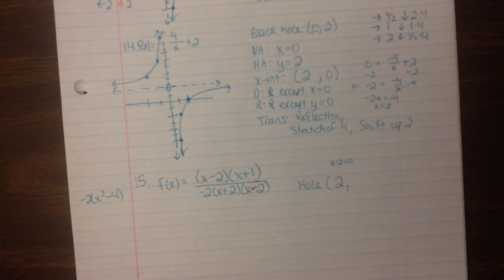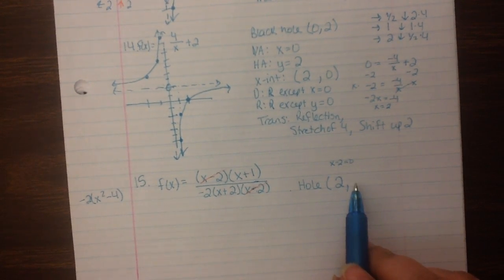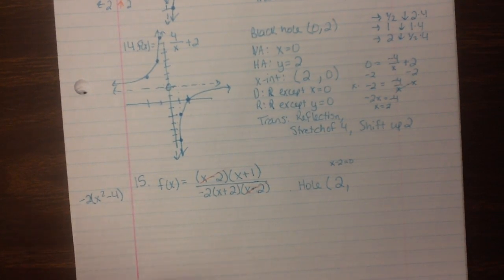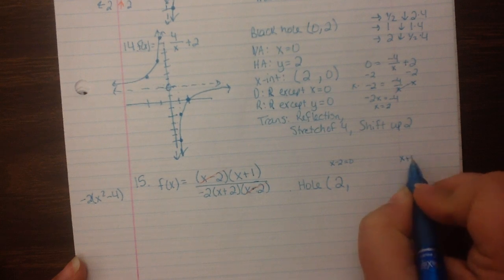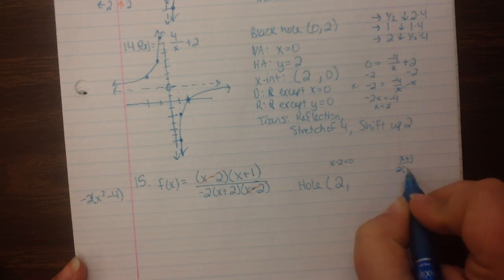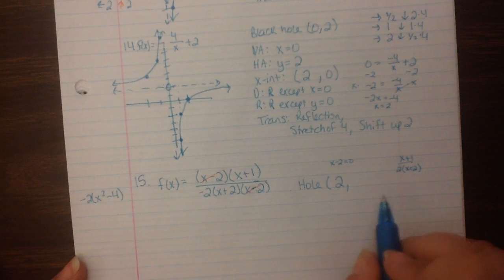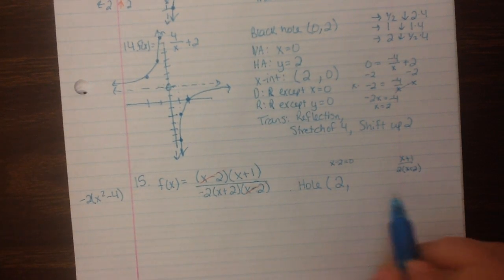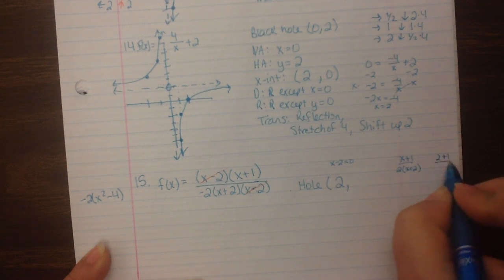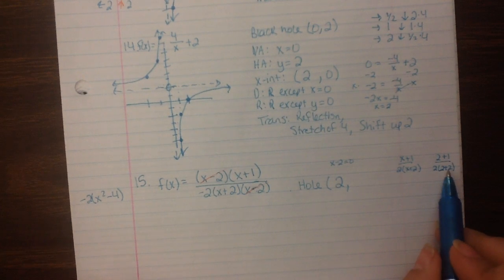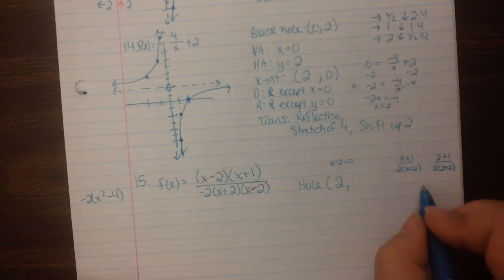Now to find the y value, you kind of have to think back to Algebra 1. When you have an x value and you have an equation, my equation now is x plus 1 divided by 2 times (x plus 2). How I find the y value is I substitute that in for x. So this will say 2 plus 1 divided by 2 times (2 plus 2). Okay, 2 plus 2 is 4. 4 times 2 is 8.